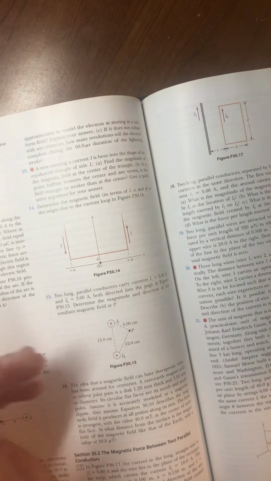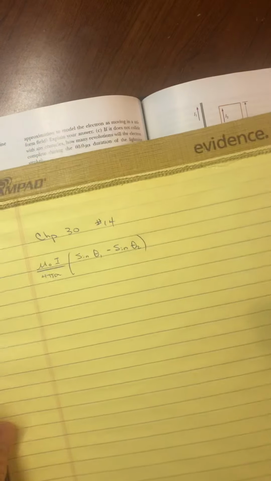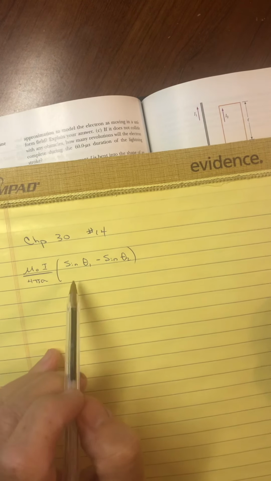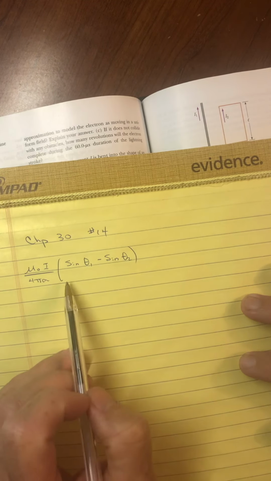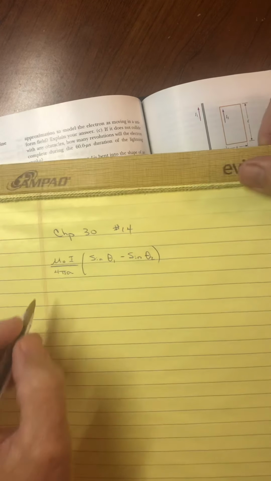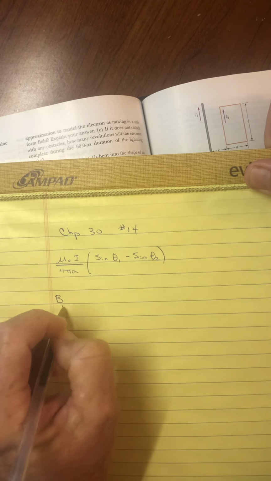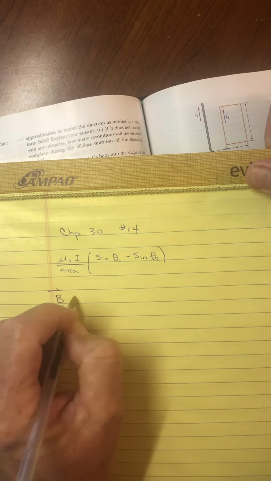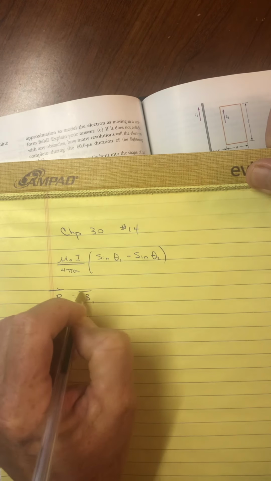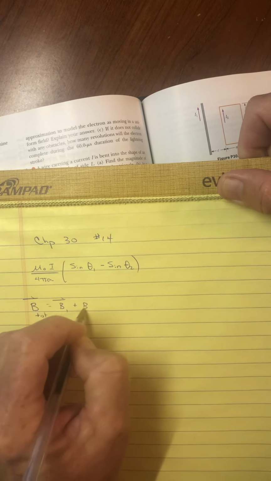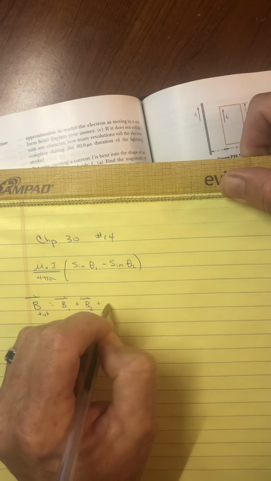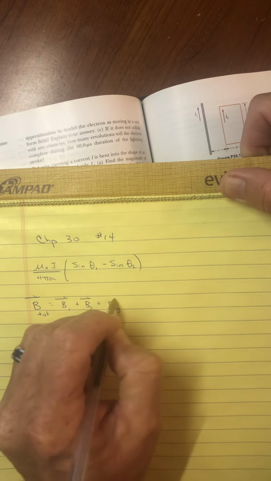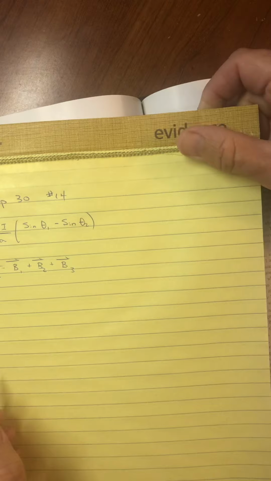So what I hope you see in 14 is that it's made out of 3 straight wires. So this is the equation for 1 straight wire. So I'm going to then say, all right, to get the total, I'm going to have the field from the first wire, and the field from the second wire, and the field from the third wire.